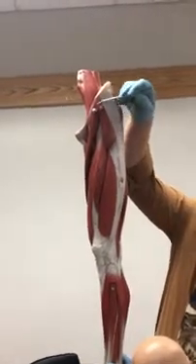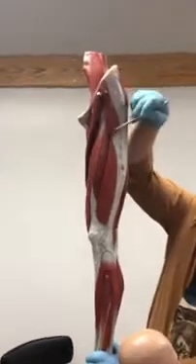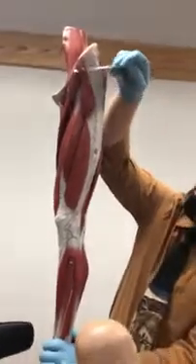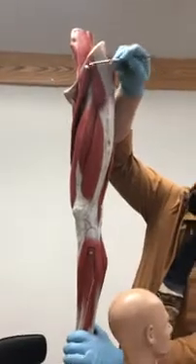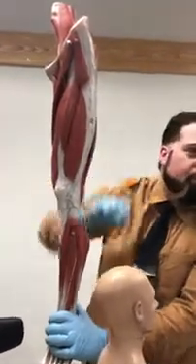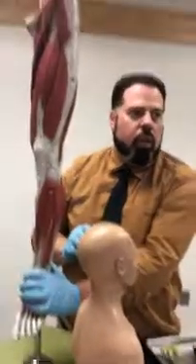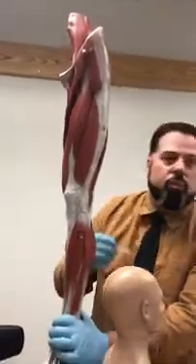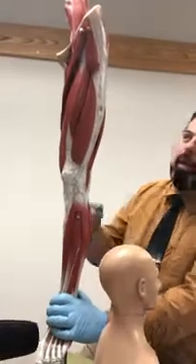This muscle over here, 3 words. What is that called? Tensor fascia lata. Good. Then you got this wonderful band of a tendon. What's that called? Iliotibial tract. Laymen call it the IT band, right?